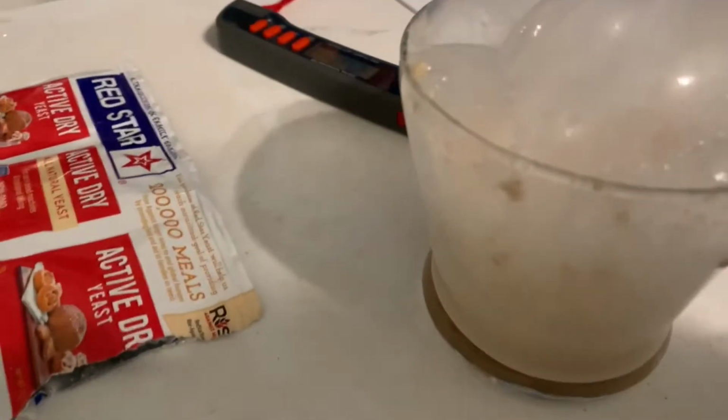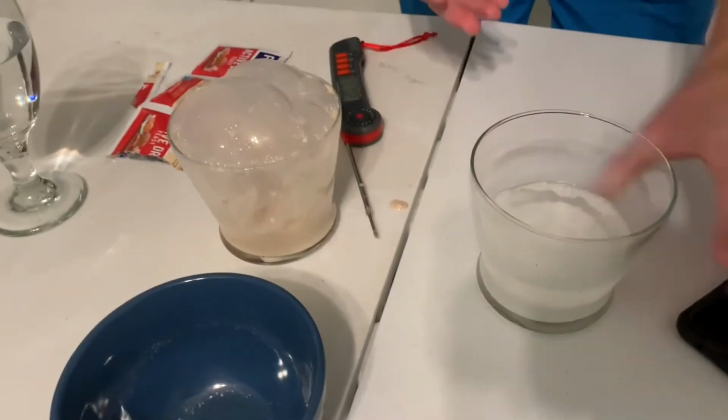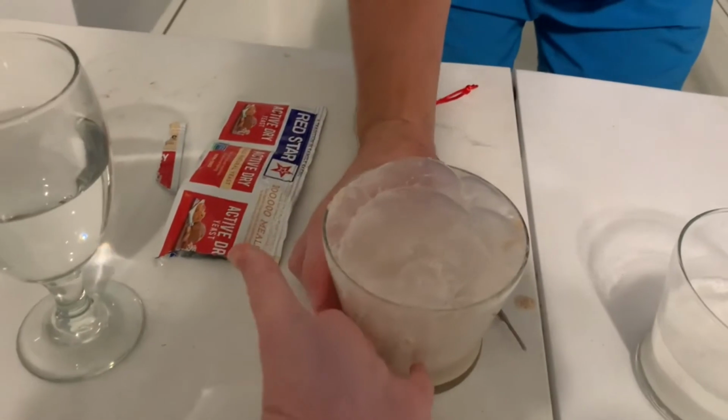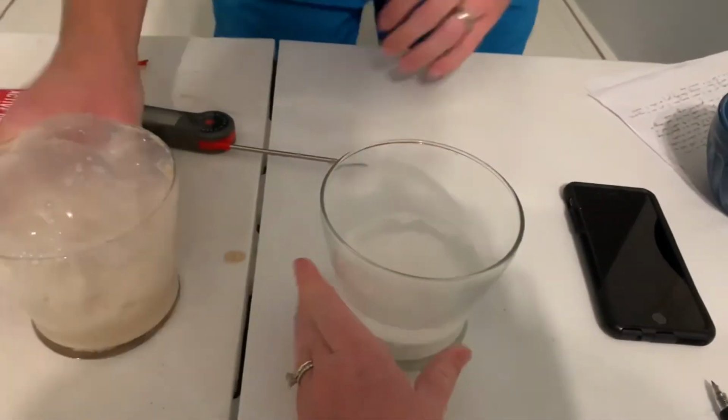And what's interesting is if we take our glass container with our vinegar and baking soda mix, this one's cold to the touch, while our hydrogen peroxide yeast mixture is warm to the touch, which goes back to the difference between an endothermic reaction and an exothermic reaction.